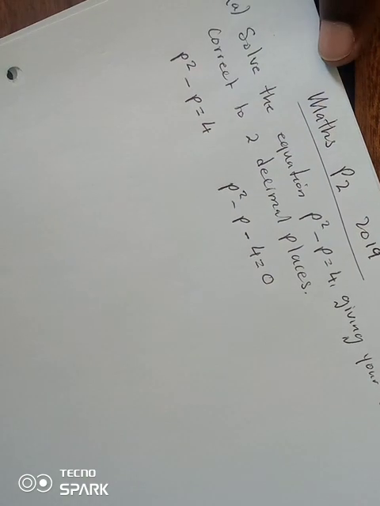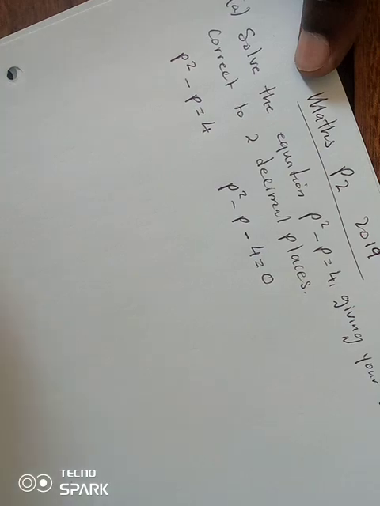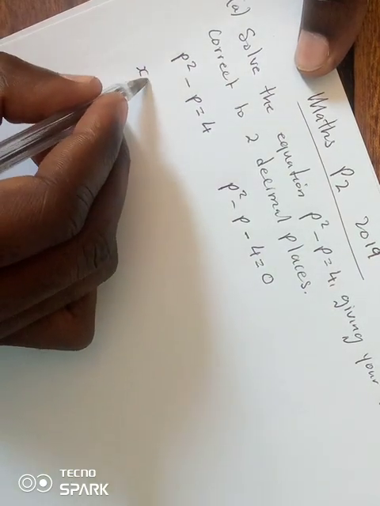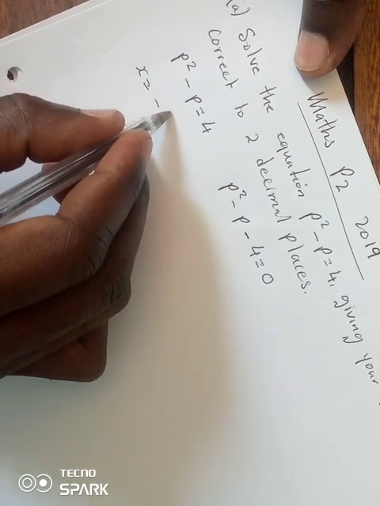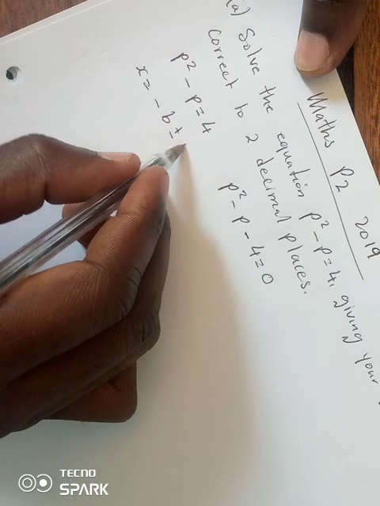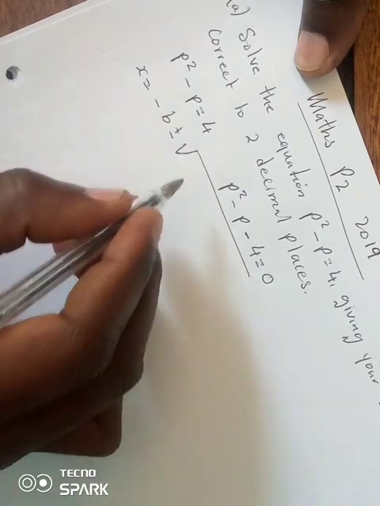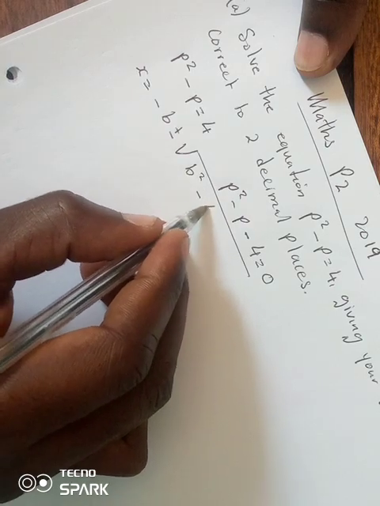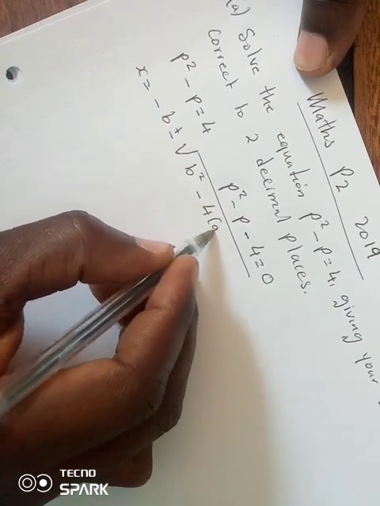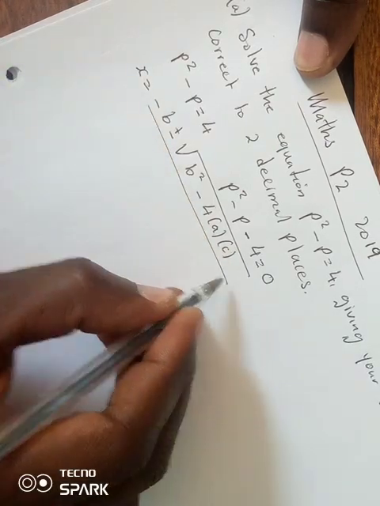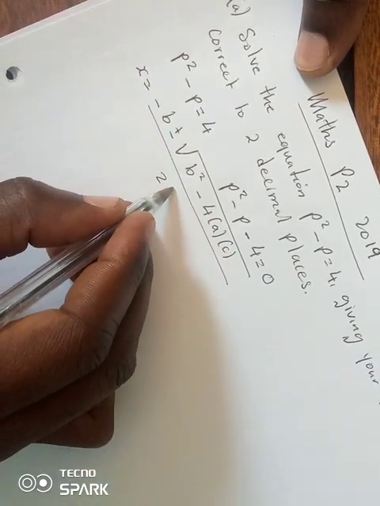So therefore, the formula for the quadratic equation that we're going to use is x equals negative b plus or minus the square root of b squared minus 4ac, over 2a.